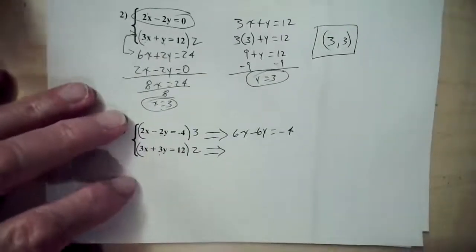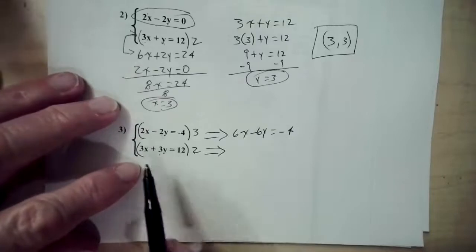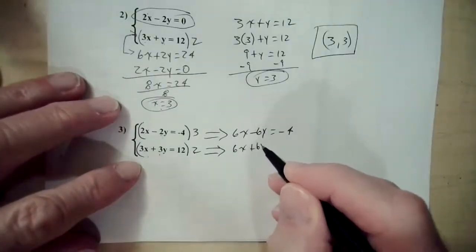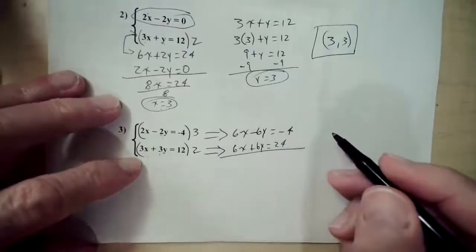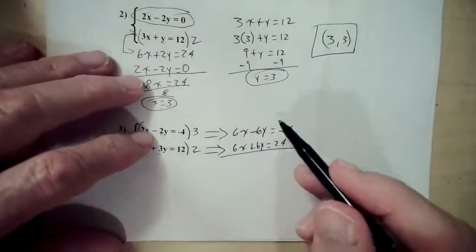Oh, is this y'all's? This is your homework, doggone it. I'm stupid. Okay, now we multiply 2 times everything over here, and we get 6x plus 6y equals 24. Right? Right.